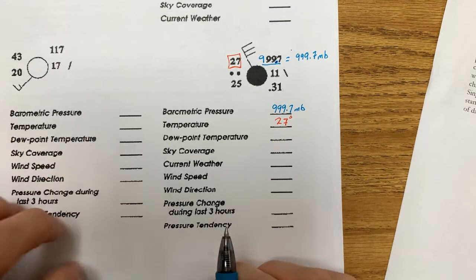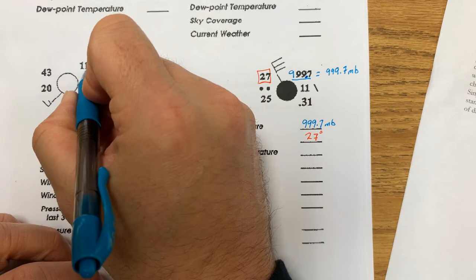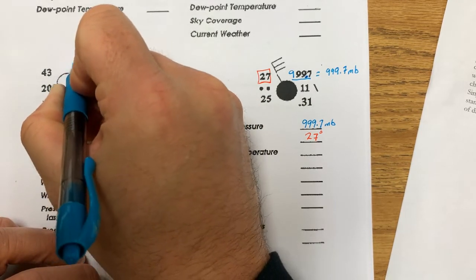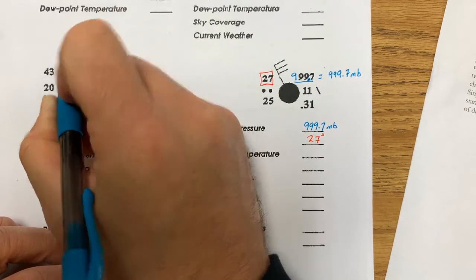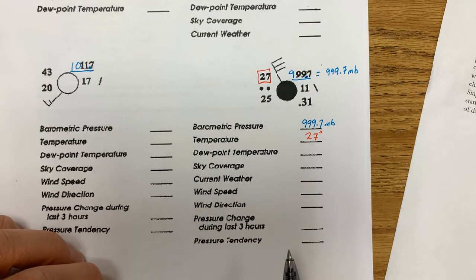Okay. Just to put a point on it, if we come over here and look at this one, we're going to put our decimal point between the last 2 numbers, and this is below 50, so we're going to put a 10 in front. So our pressure is 1011.7 millibars here. All right.